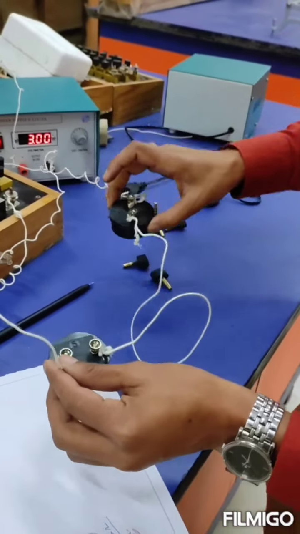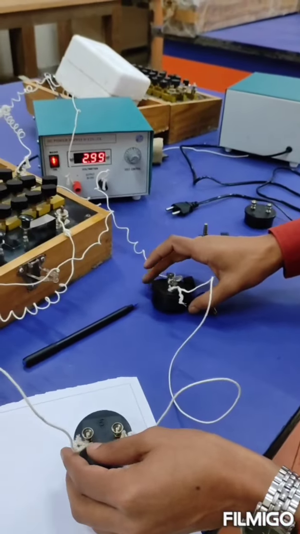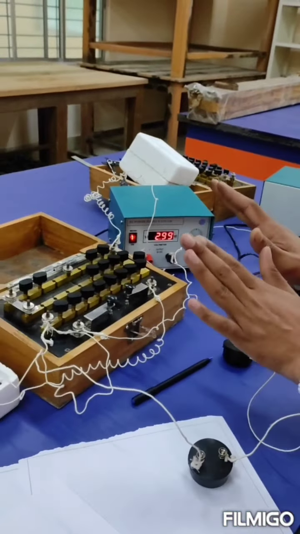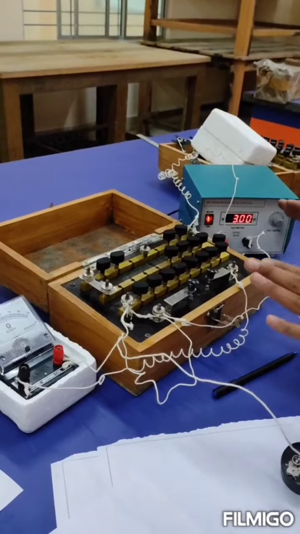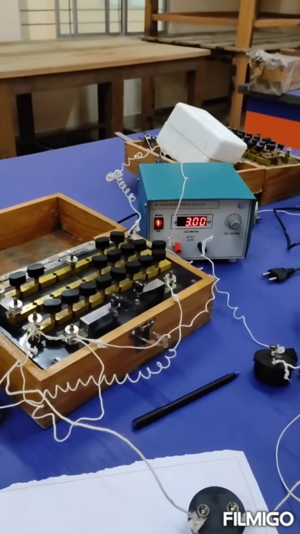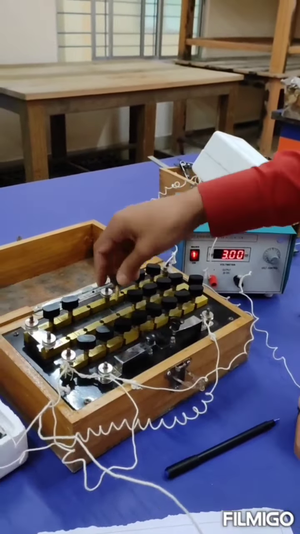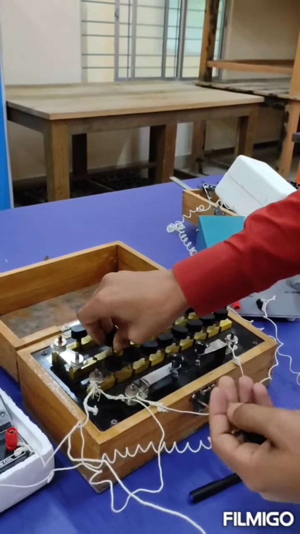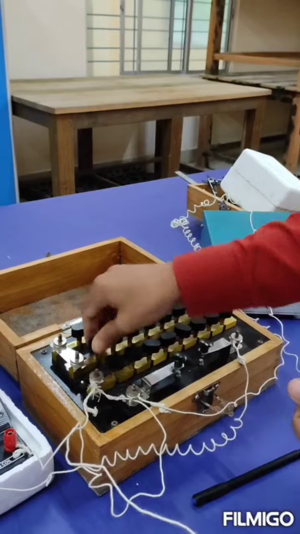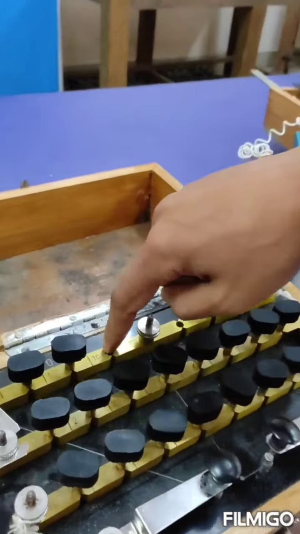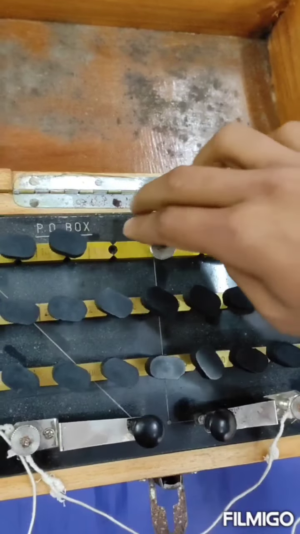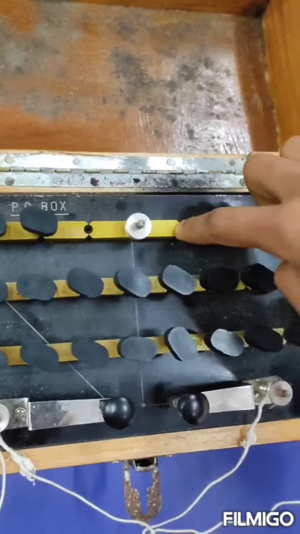All of you know the series combination formula, that is R equals R1 plus R2. So using this experiment, we will determine the equivalent resistance in case of series. First, we will choose P and Q. P is 10 and Q is 10, like the previous experiment.